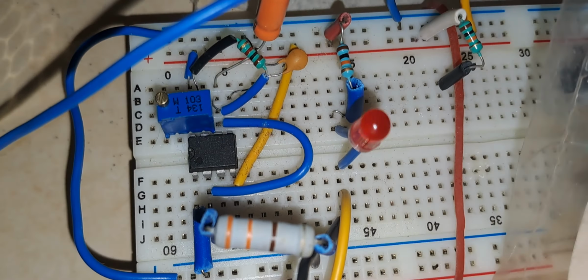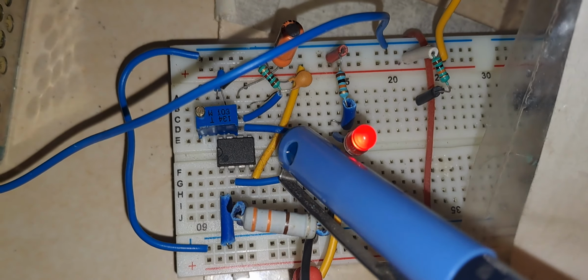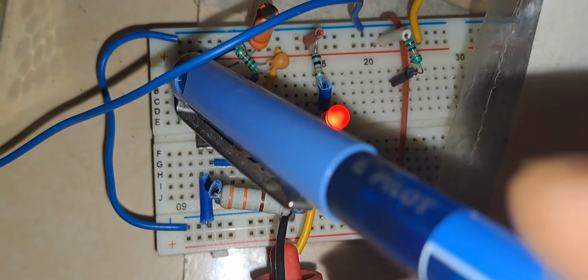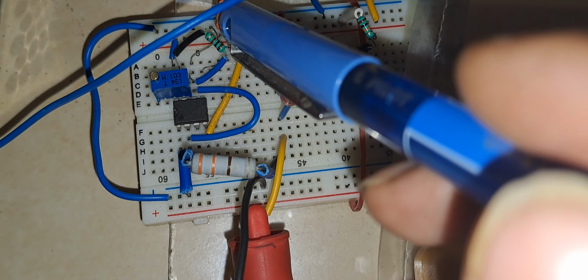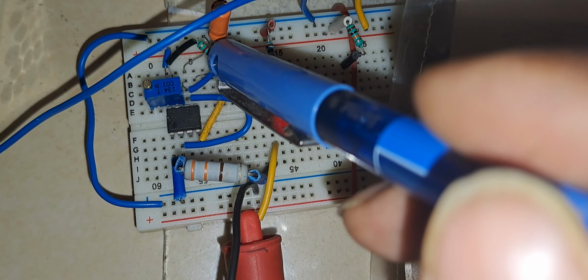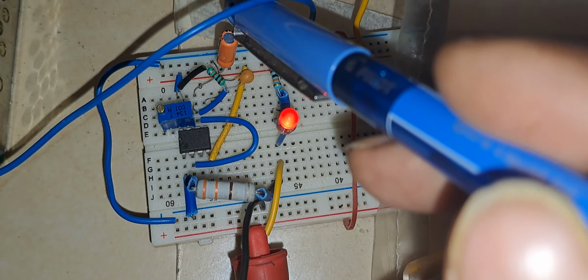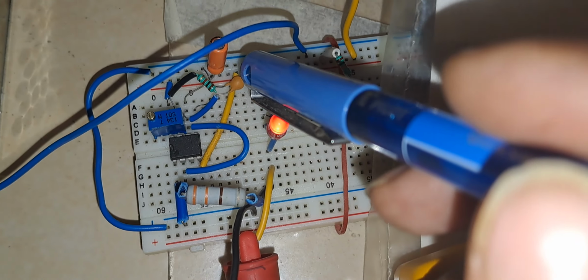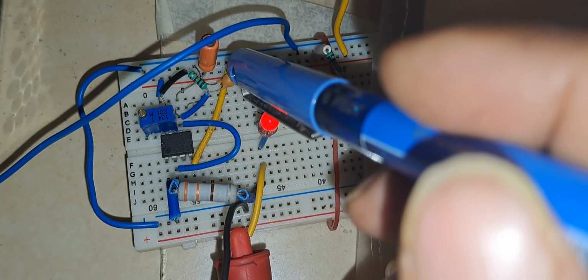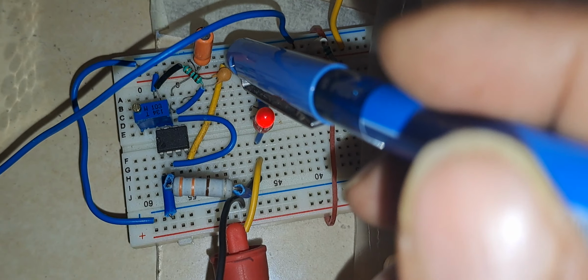So as you can see here, the 555 timer IC is the heart of the oscillator. This is the R1 resistor, a 10K potentiometer, and this is R2, a 1K fixed resistor, and this is a 10 microfarad, 25 volt capacitor, and this is the pin number 5 discharge pin capacitor, 0.01 microfarad.